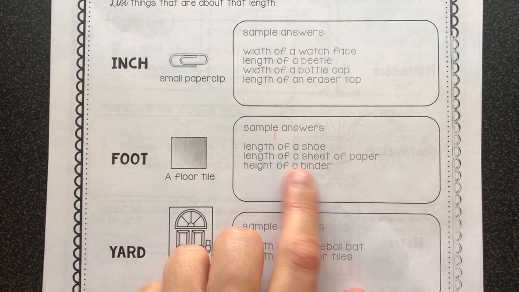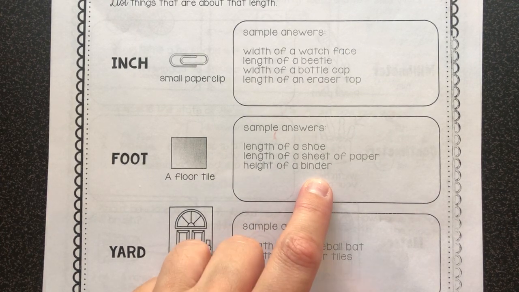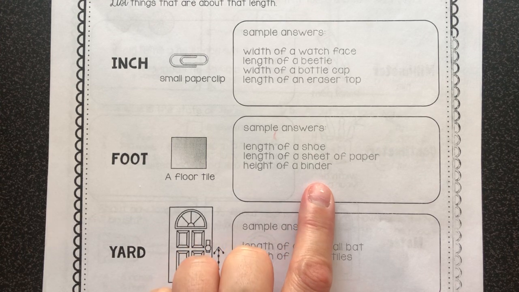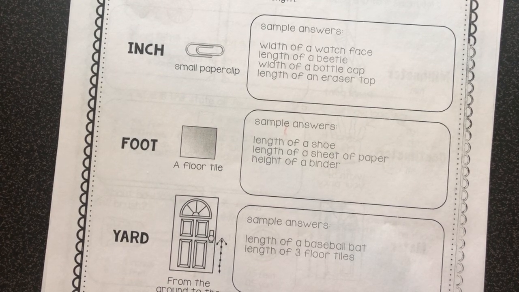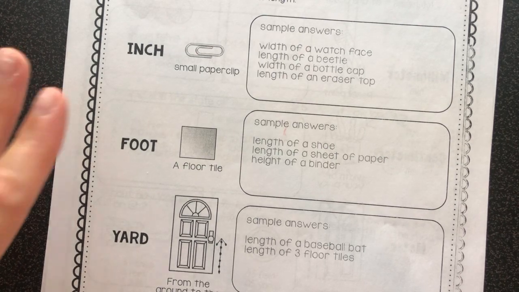Okay, also the height of a binder, and you can always think of a ruler. A ruler has 12 inches, it's a foot, okay? So you can always imagine that as well. The reason we're doing this is we're trying to get a visual of what these measurements look like in our head. That creates the benchmark.